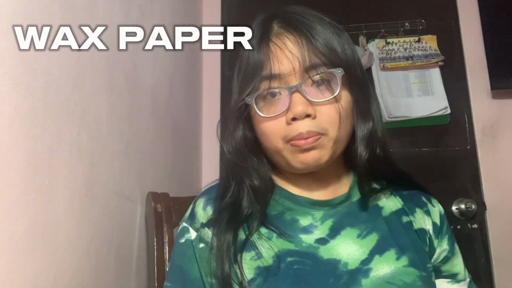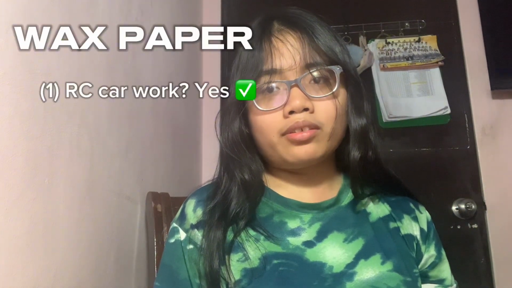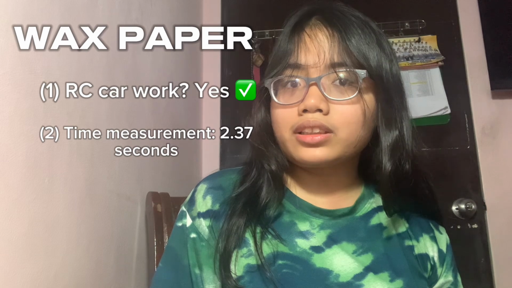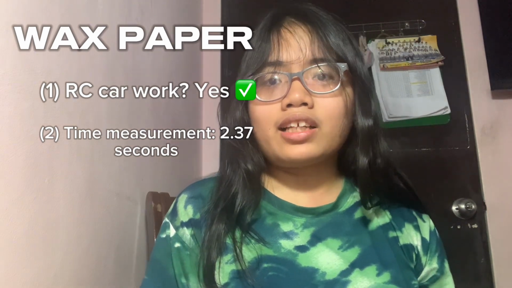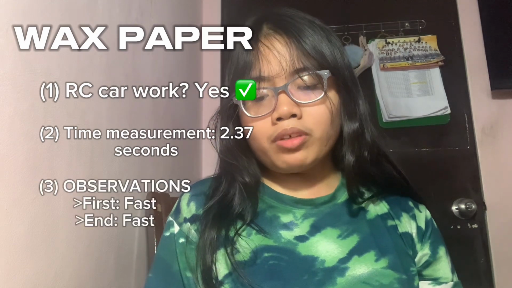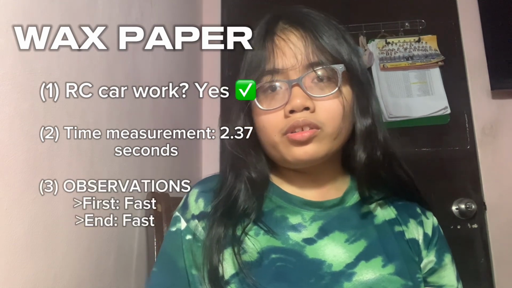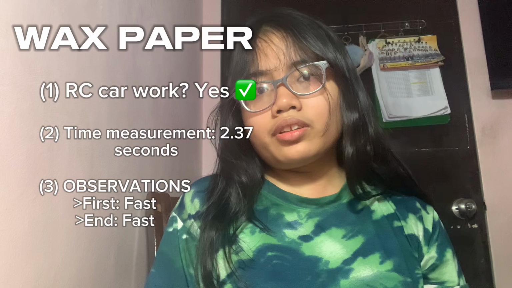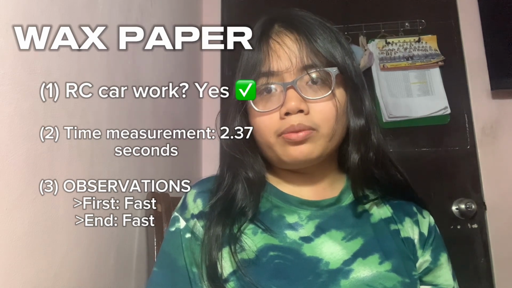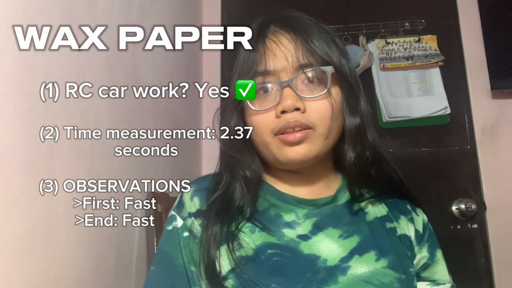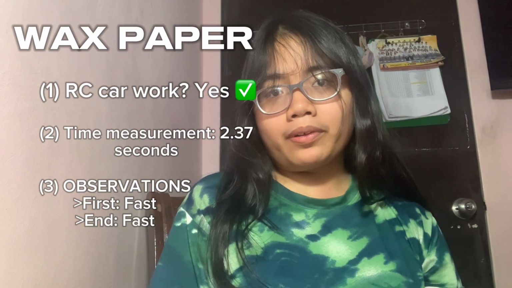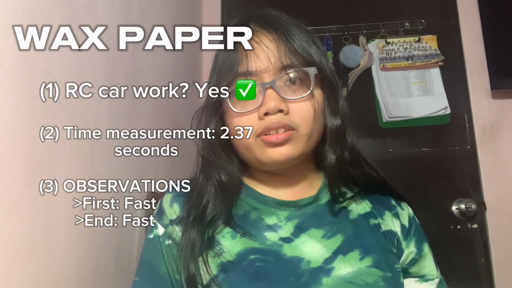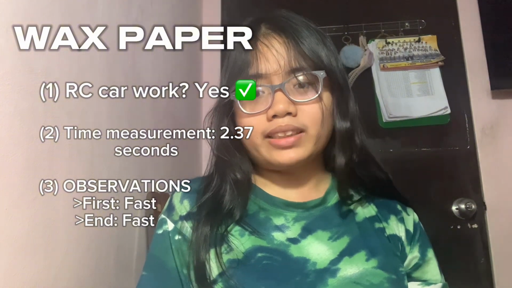Next, in wax paper, the car worked with that material, and the time we measured was about 2.37 seconds. So this is much faster than the paper. From what we observed, during the whole session of our experiment with that material, the car went smoothly, making it much faster than the paper. It didn't stop, it didn't go slow, it just went smoothly, making it faster.